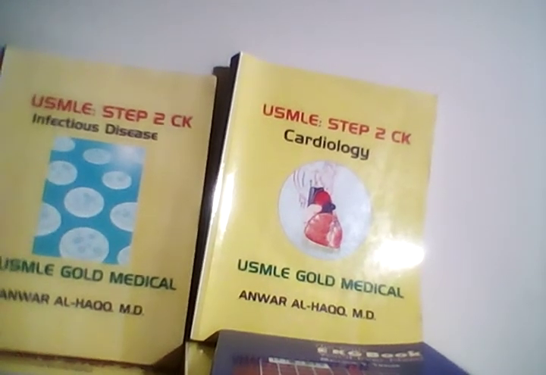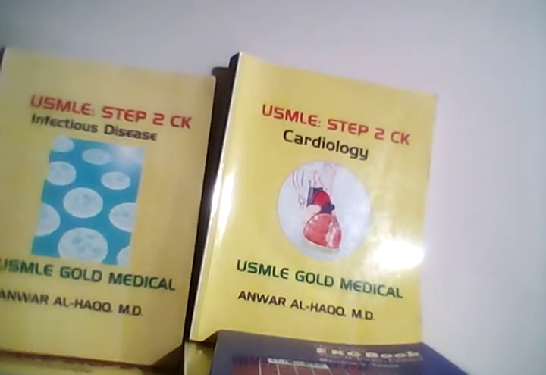Or a person could have absorption problems at the GI tract, or intrinsic factor deficiency. This can cause vitamin B12 deficiency.